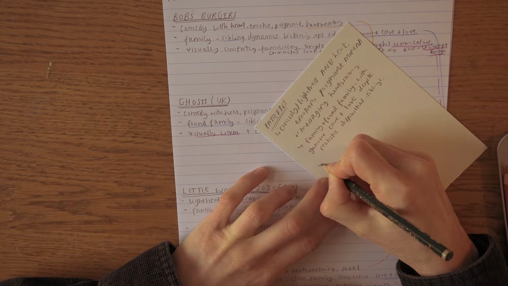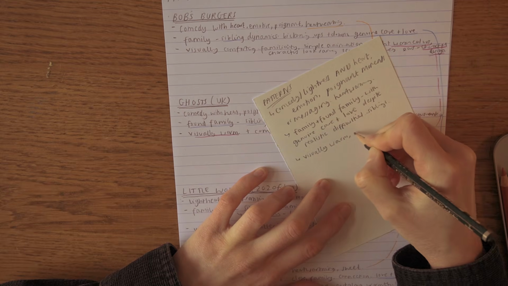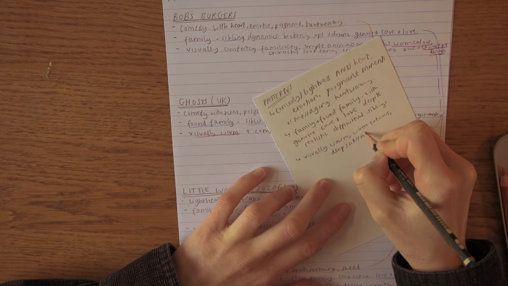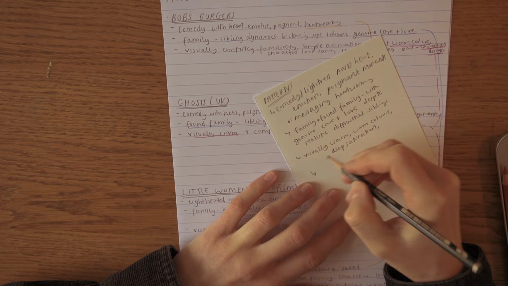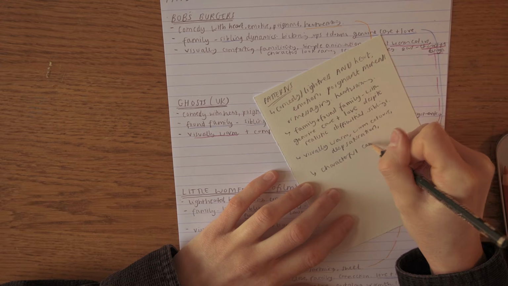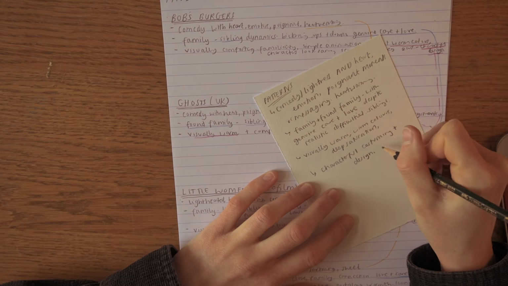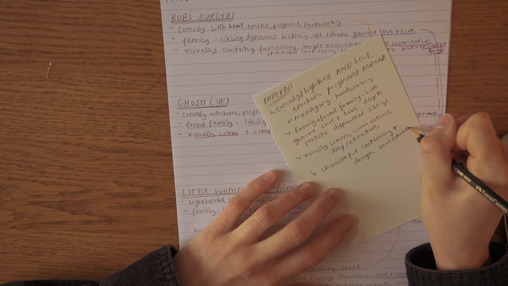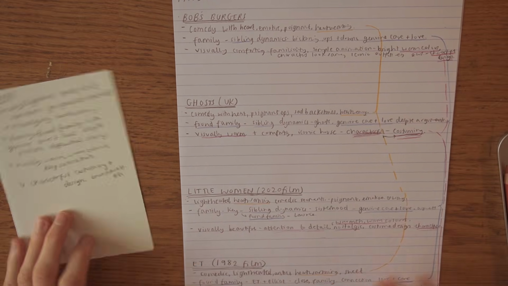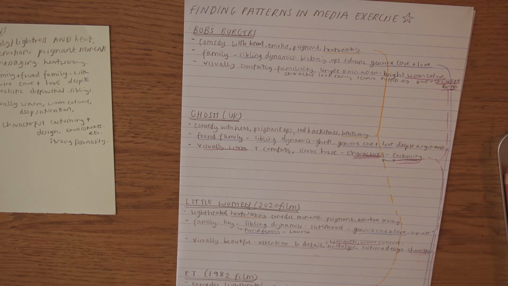So we're gonna write visually warm colours, deep saturation, and I'm also gonna put characterful costuming and design, environments, etc. You know, costuming and things like that really speak to characters' personalities. So I'm going to put strong personality actually as well. And then we're going to do just two more.